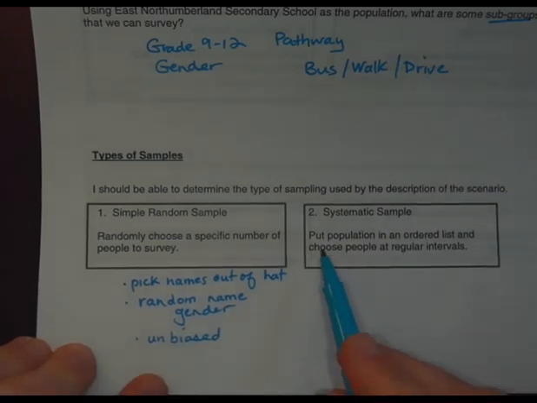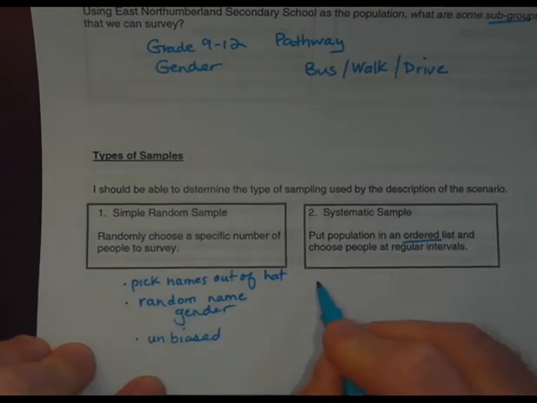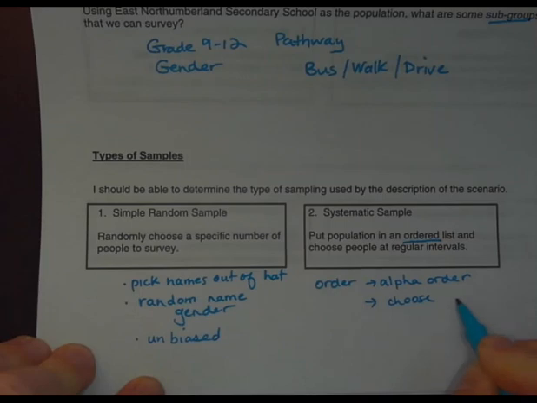Systematic. The idea of a systematic sample is it puts the population in some sort of order and then chooses people at regular intervals. Maybe our order could be alphabetical, and then I choose every fifth person on that list. Whatever that interval is, that's fine. But the idea is there's some sort of system to figure out which names to choose.